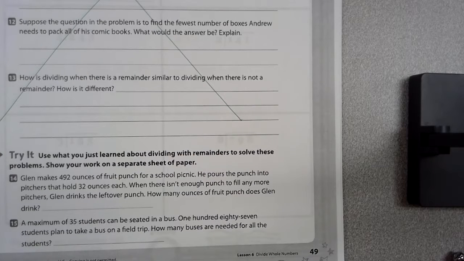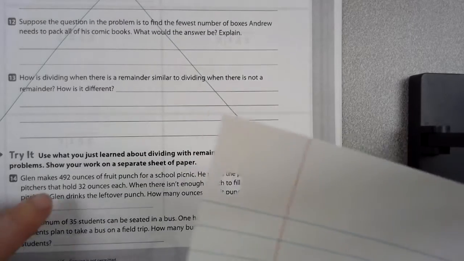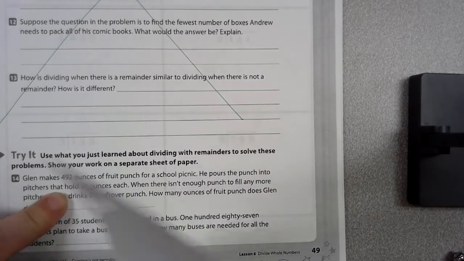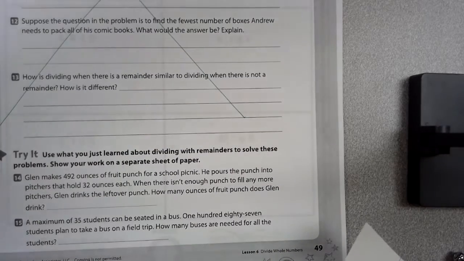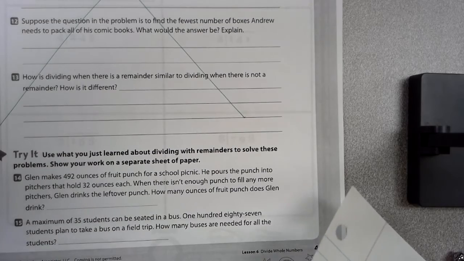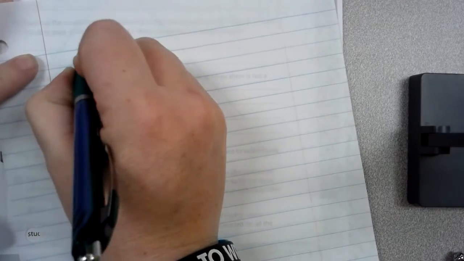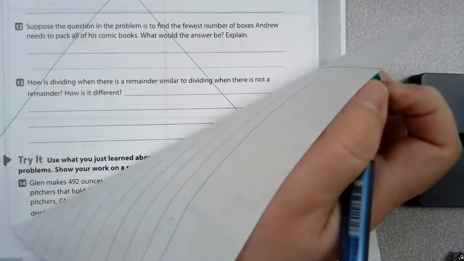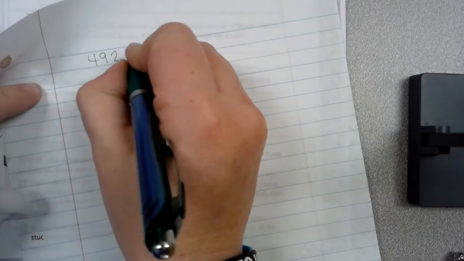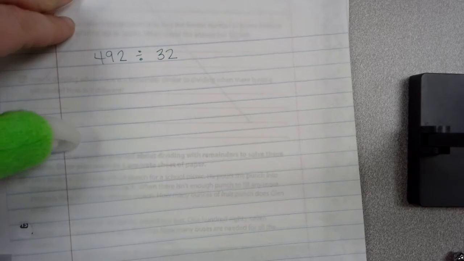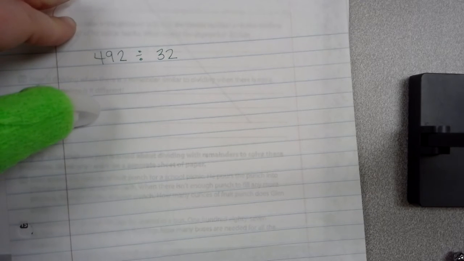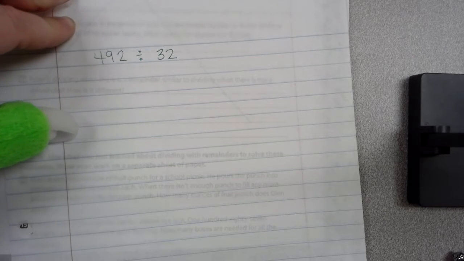Let's hope it's not a lot of fruit punch. So we have 492 ounces of fruit punch, and they go into pitchers that hold 32 ounces of liquid. So 492 divided by 32 ounces. Just to give you an idea, 8 ounces is a cup. So we're talking about 4 cups of liquid here, okay?